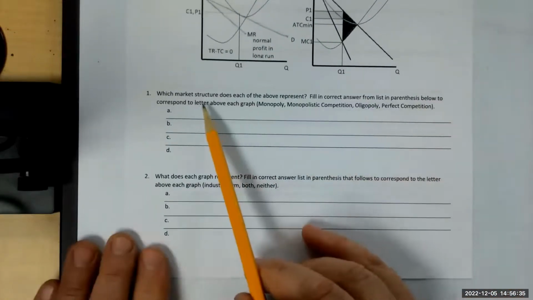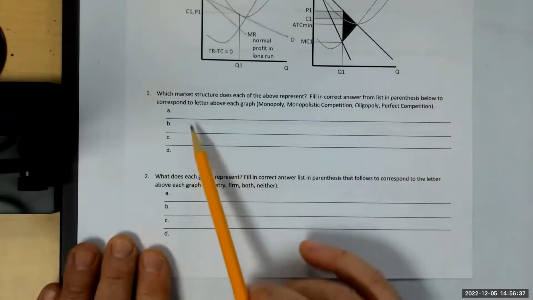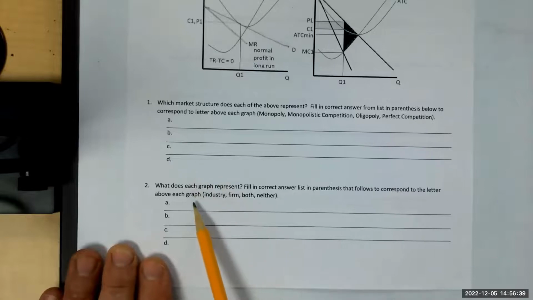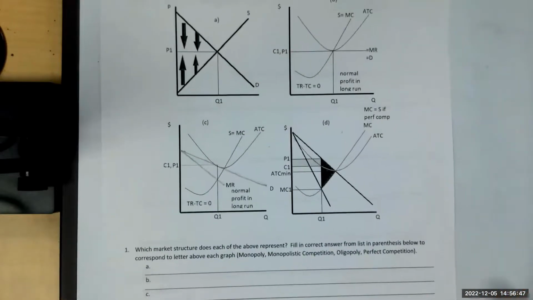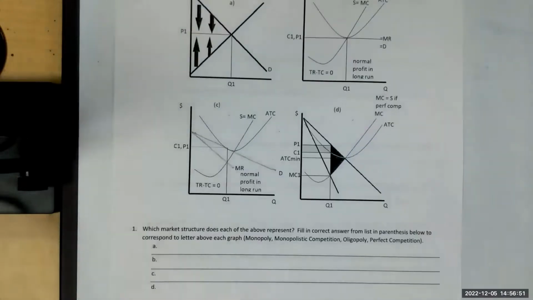First of all, which market structure is each, and then which do they represent: firm, industry, both, or neither? Feel free to talk to each other and help each other out. I know this is challenging, but I'm giving it to you beforehand, so you can study it and nail this.